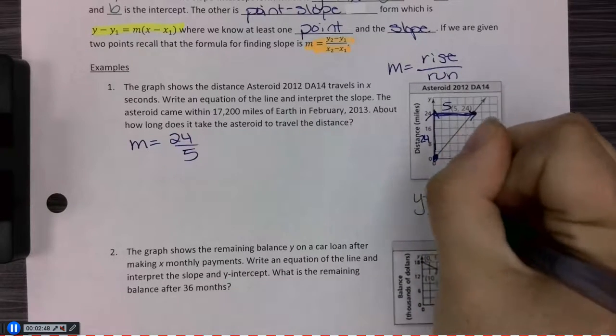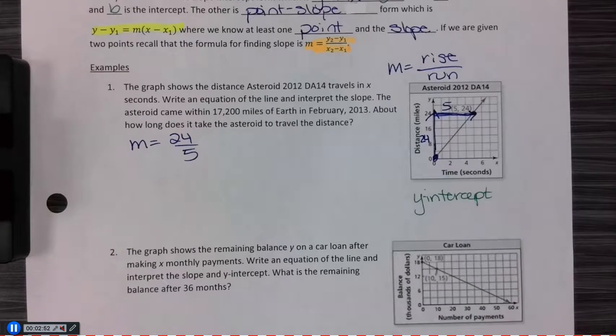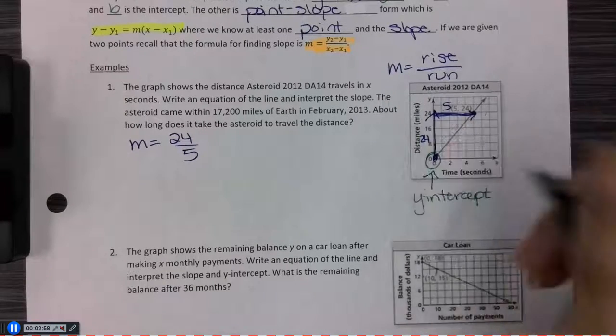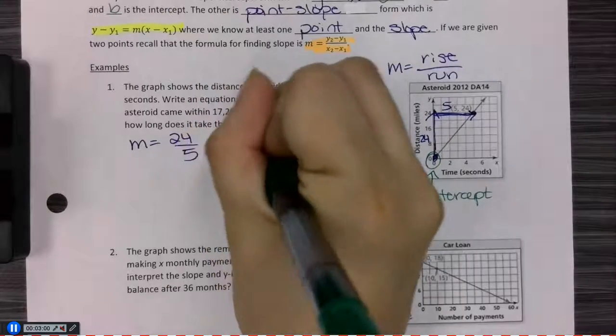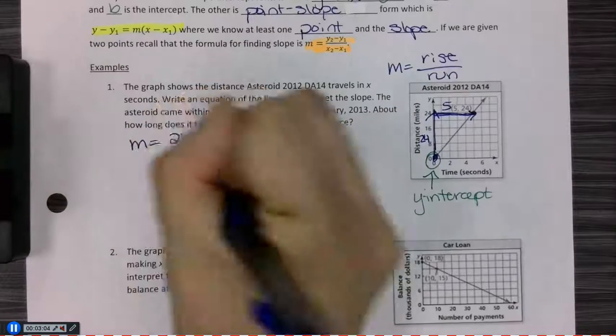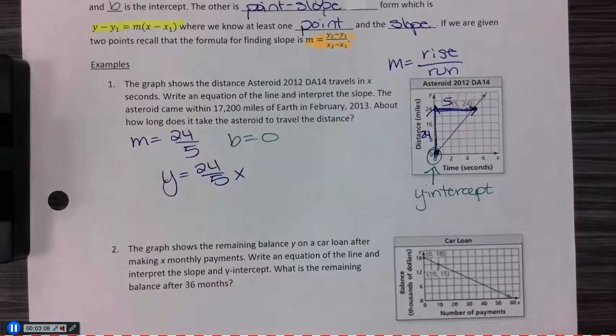Where is it crossing the y-axis? At 0, right here. So b equals 0. So to write my equation of the line, I'm going to have y equals 24 over 5x. Should I do plus 0?